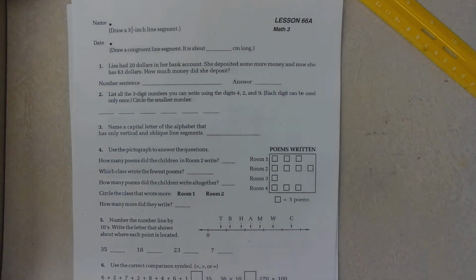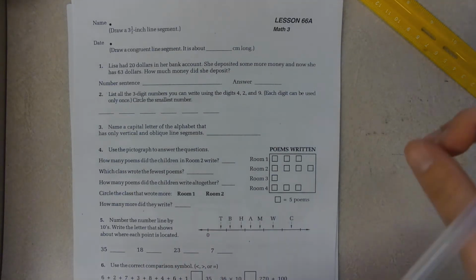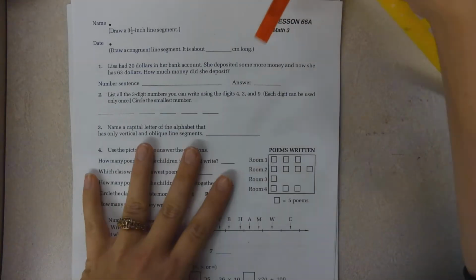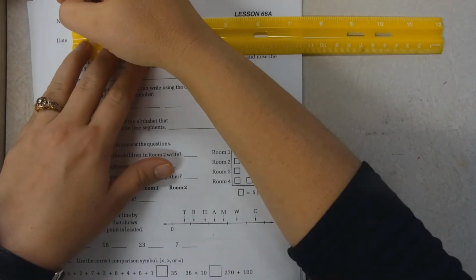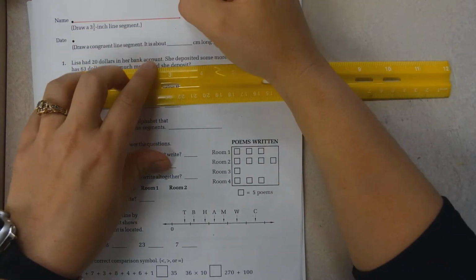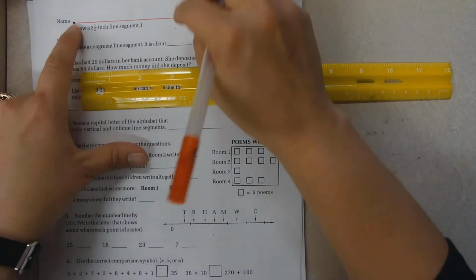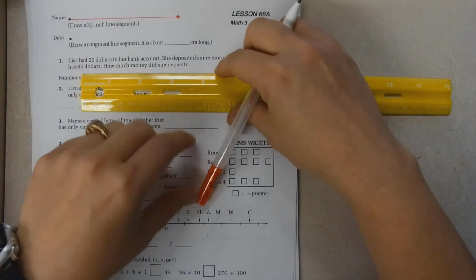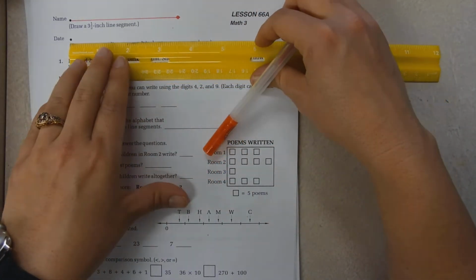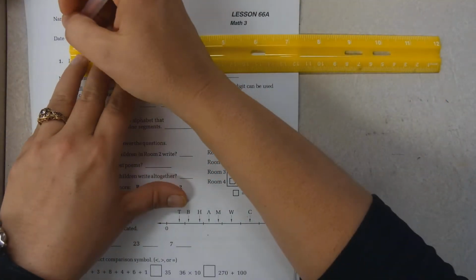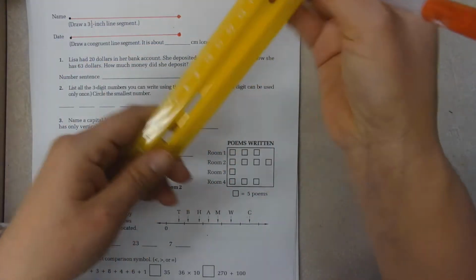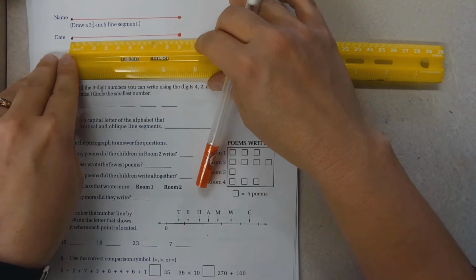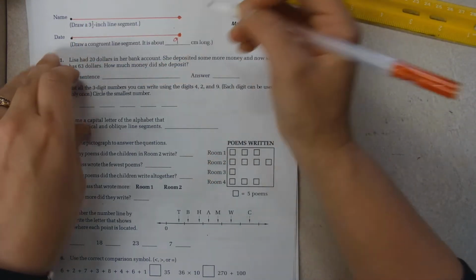Hello boys and girls, we are working on lesson 66 in Saxon math, and the first thing we're going to do is draw a 3.5 inch line segment. Start at 0, go 3.5, and just so you know, a line segment has 2 points, a line has 2 arrows. Draw a congruent line, which means it's going to be the same, which is going to be 3.5. And so if I was to measure that in centimeters, it would be approximately 9 centimeters.